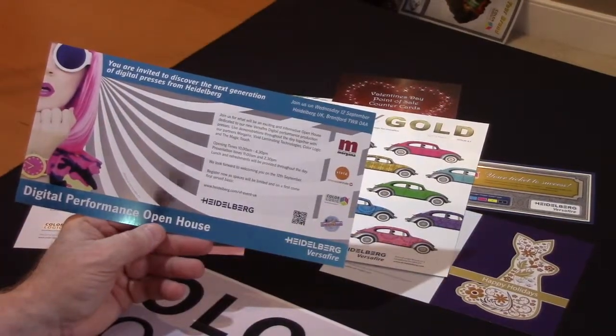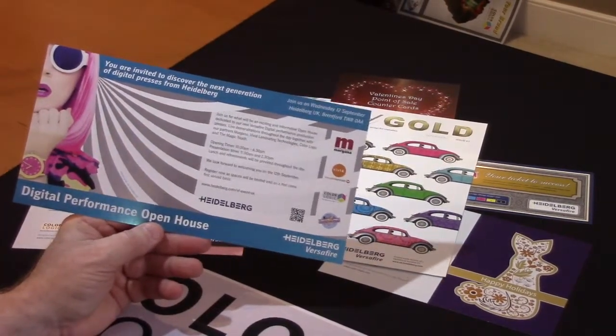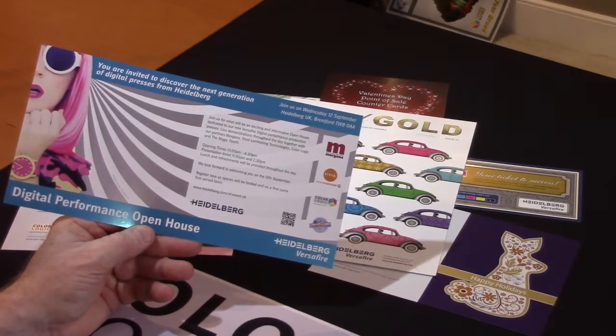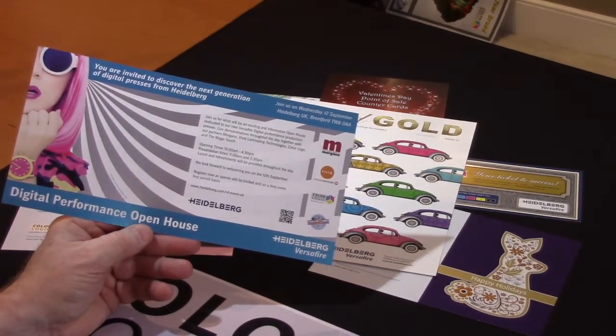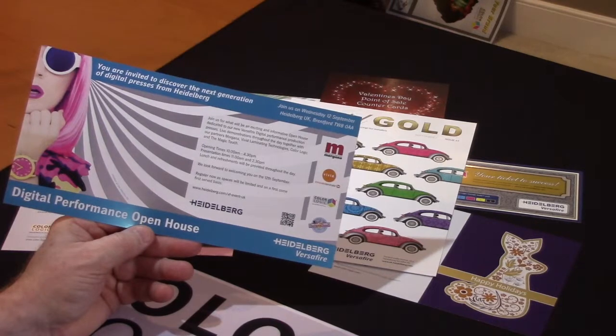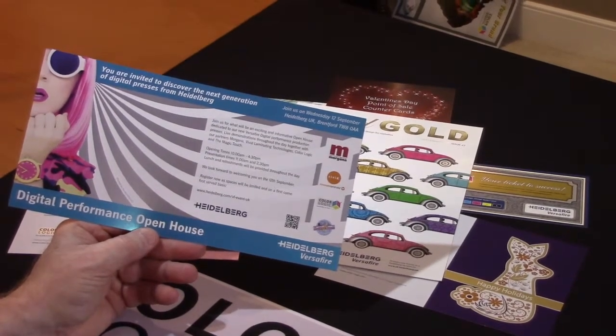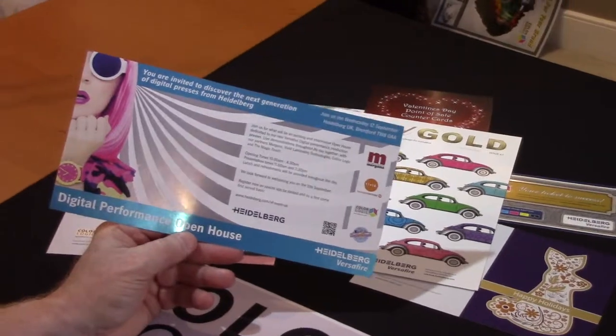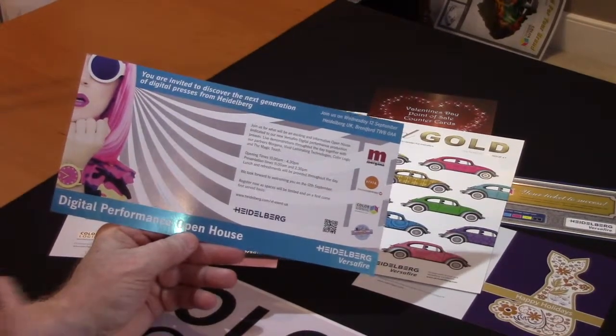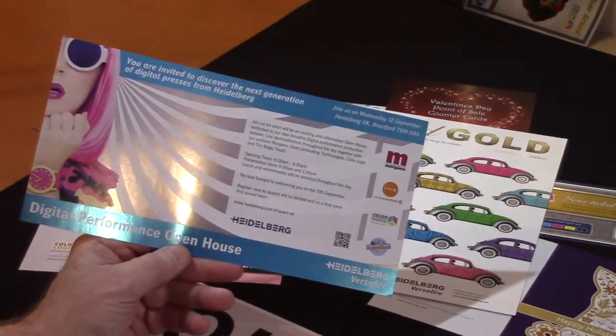In December, we are invited by Heidelberg for a Heidelberg Day, an open house to show their digital engine. The Versafire from Heidelberg is a digital platform with white plus CMYK. What I love about this is they actually utilize the technology to drive people here.